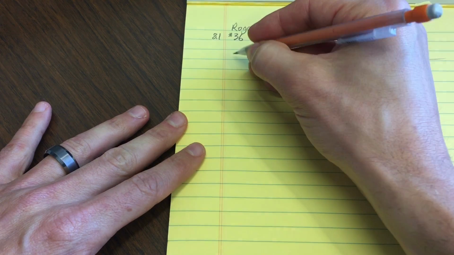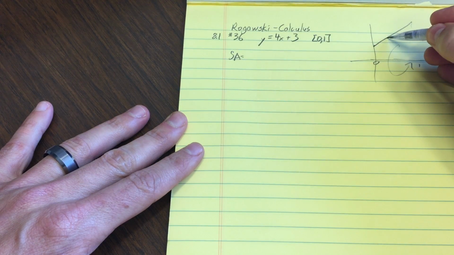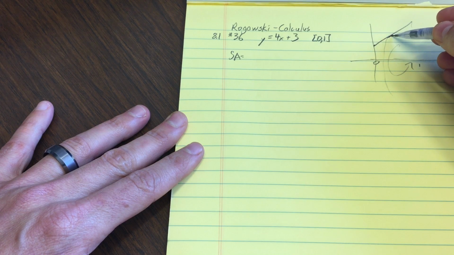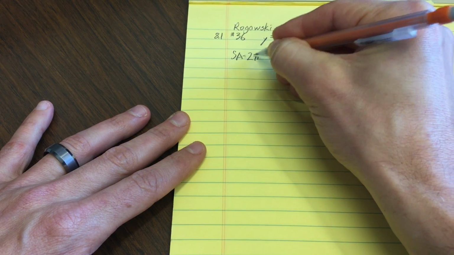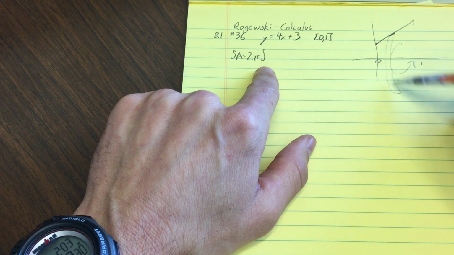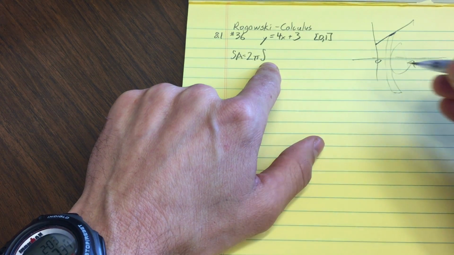Now you remember surface area, the integral there, we're thinking about somehow these slices, right? So the integral is 2 pi r. If you think about it, that's the circumference times the length of one of those slices.